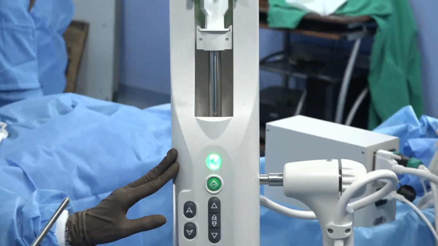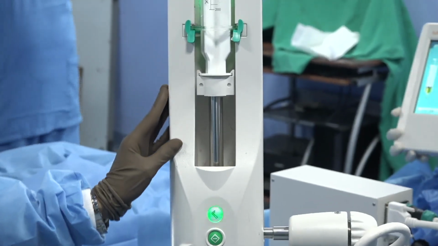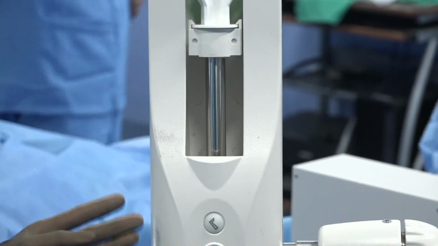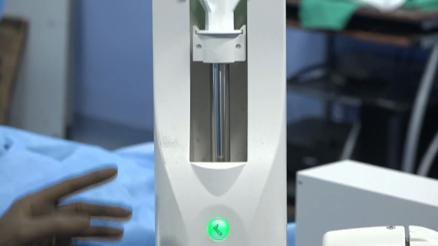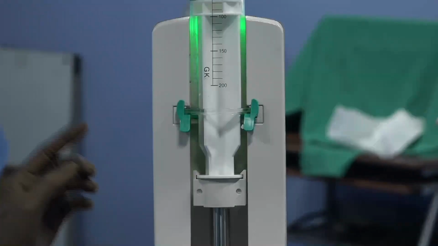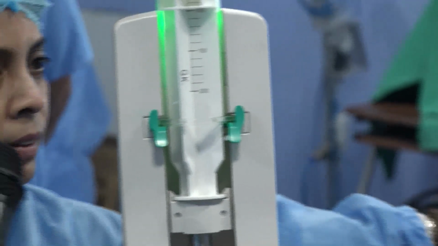We have this in most of our CT scan rooms. It's preferable, if you are doing a PIPAC procedure, that you buy your own. It costs about 4.5 to 5 lakhs. And as, please come. You have to please focus on this. So this is monitored by, can you focus on this?